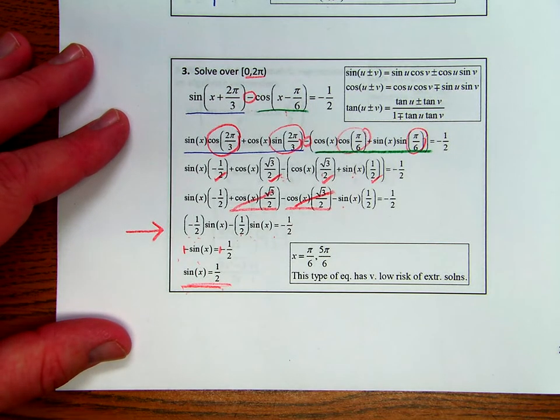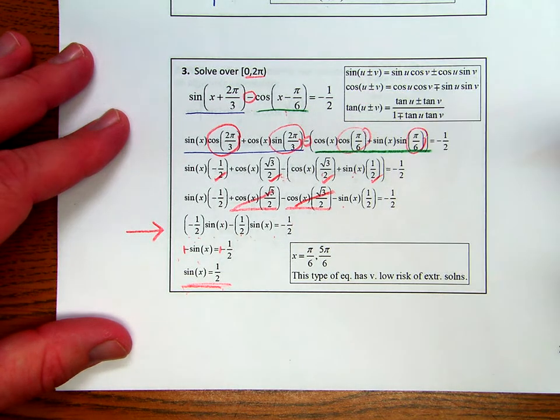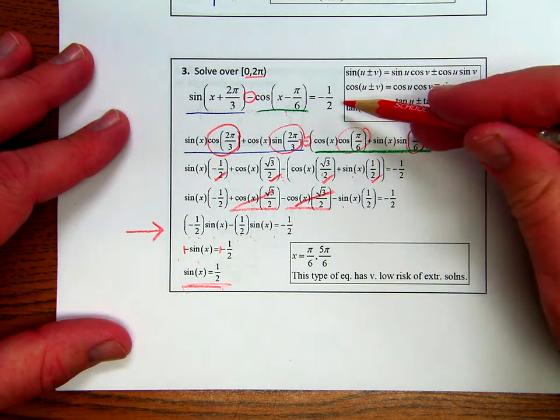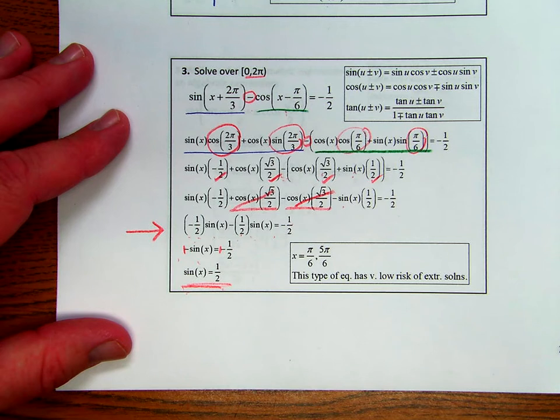One of the things we discussed in section 5.3 was some equations have high risk of extraneous solutions. Equations that have high risk of extraneous solutions, you have to check the solutions. These tend to have a very low risk of extraneous solutions. I will not give you anything on a quiz or test where you have to check them for this type. The ones that do have the high risk, and you've already identified which ones they are, you have to make sure that they get checked.